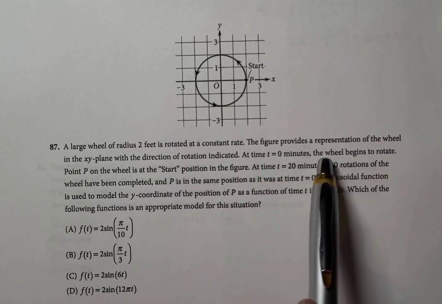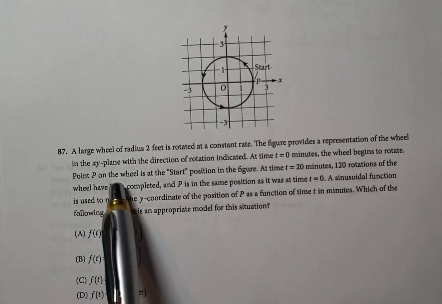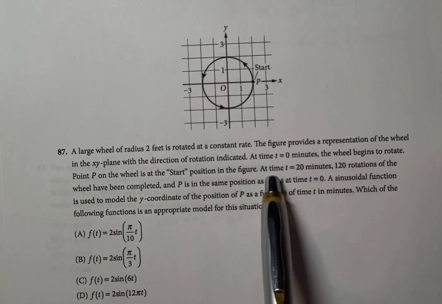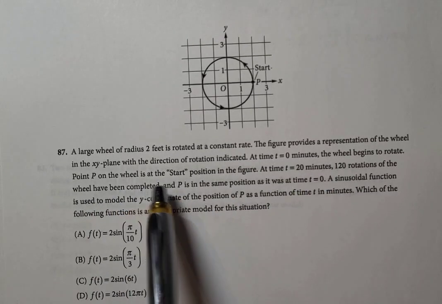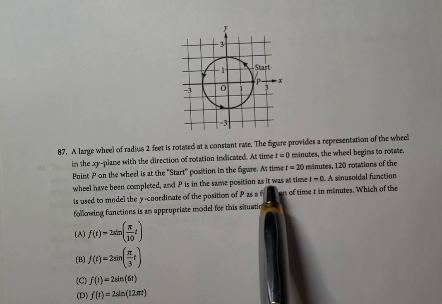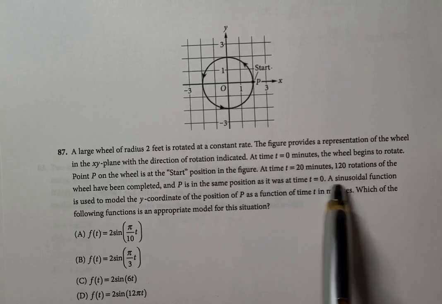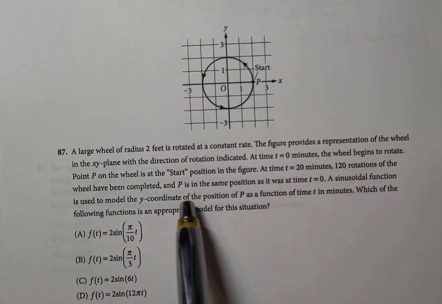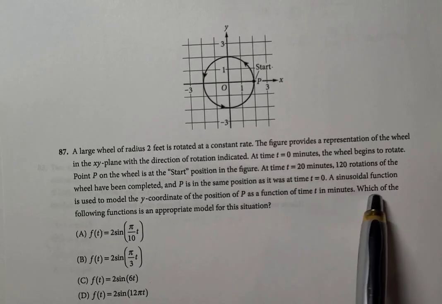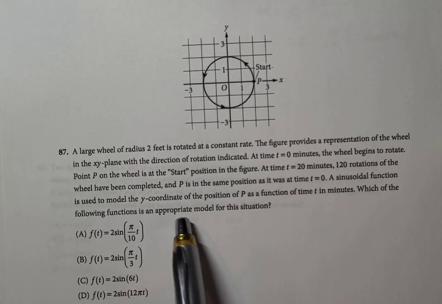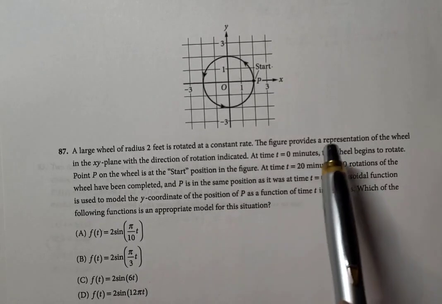At time t is 0, the wheel begins to rotate. Point P on the wheel is at the start position in the figure. At time t is 20, 120 rotations of the wheel have been completed, and P is in the same position as it was at time t is 0. A sinusoidal function is used to model the y-coordinate of the position of P as a function of time t in minutes. Which of the following functions is an appropriate model for the situation?